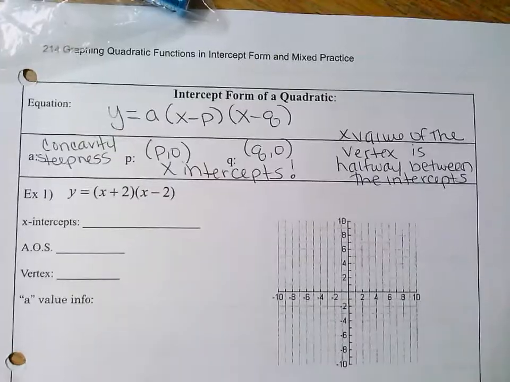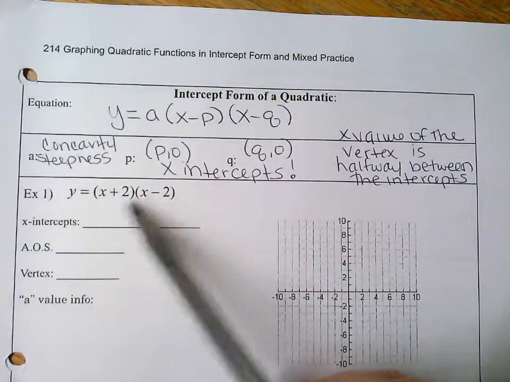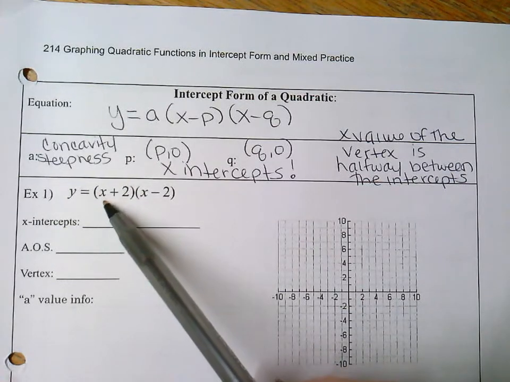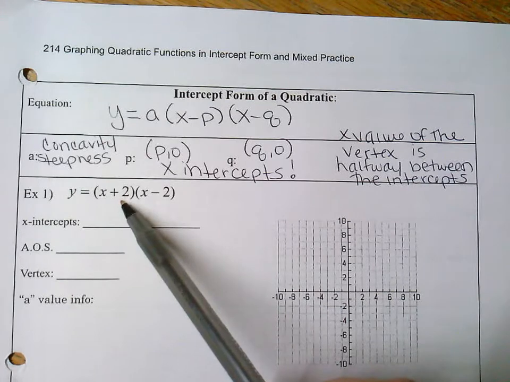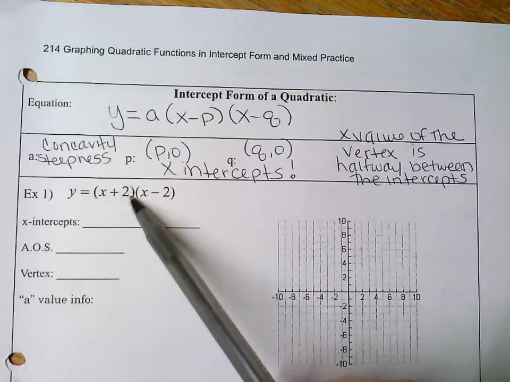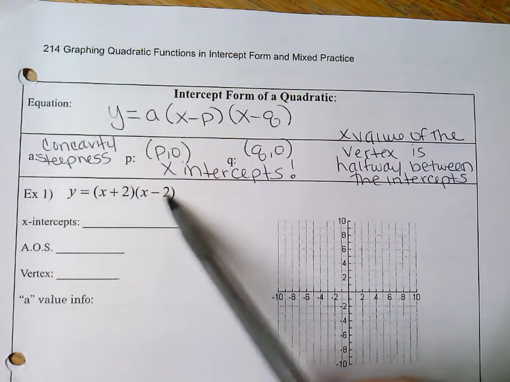All right, so here's my first example. The x-intercepts are what x value you have to plug in that would make this factor equal 0. So if I plug in negative 2, negative 2 plus 2 would make this 0, and we know that 0 times anything else is 0.